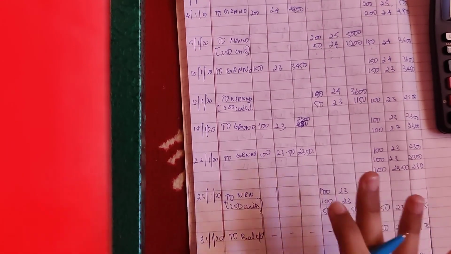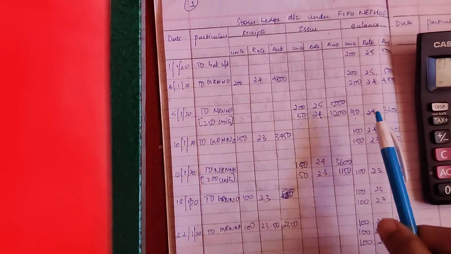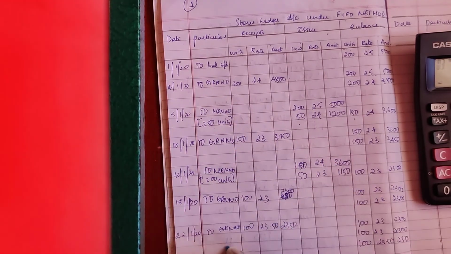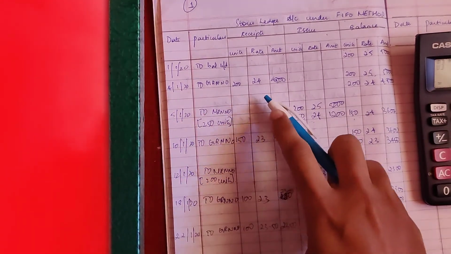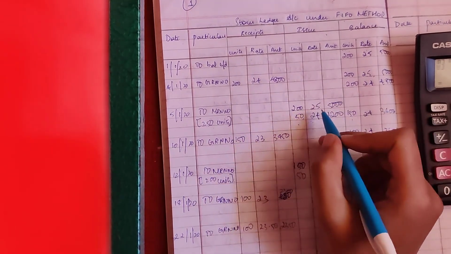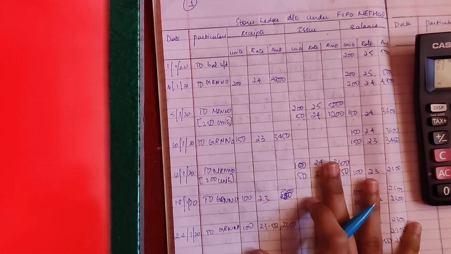Please look into the solution very carefully. Please be very careful while you're bringing down balances, and when you're issuing please be very careful with the dates. Then again, be very careful when it is a receipt and when there is an issue. And how you are issuing from the balances, how you are carrying forward the balances, all this is very important. You need to do the solutions very carefully.